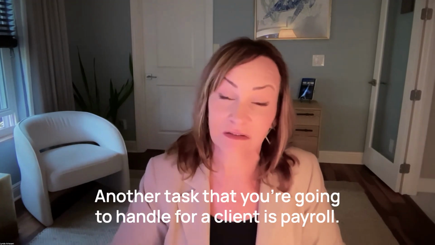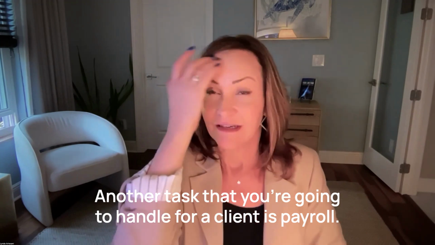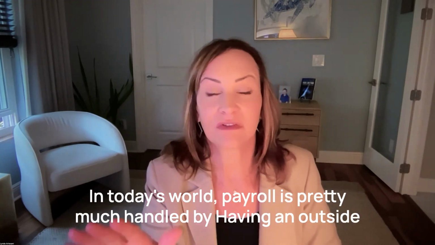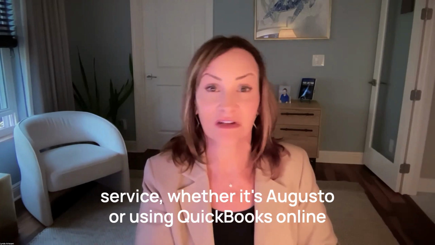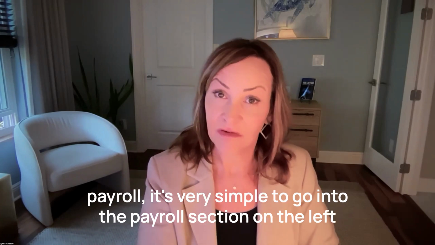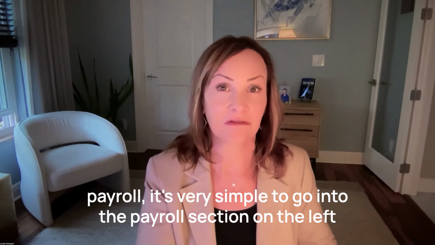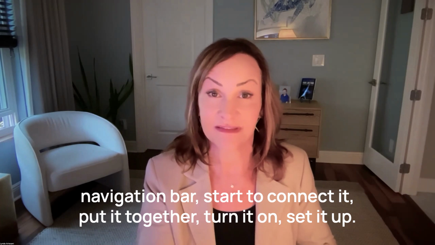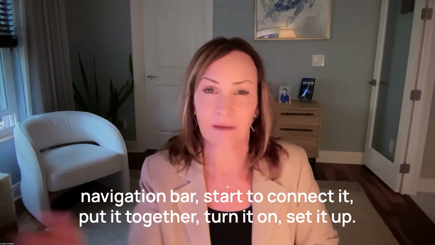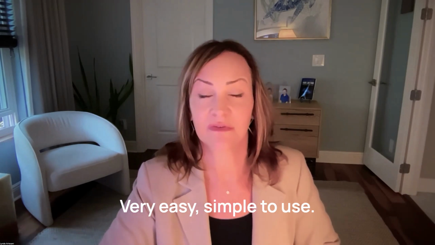Another task that you're going to handle for a client is payroll. In today's world, payroll is pretty much handled by having an outside service, whether it's a Gusto or using QuickBooks Online Payroll. It's very simple to go into the payroll section on the left navigation bar, start to connect it, put it together, turn it on, set it up. Very easy, simple to use.